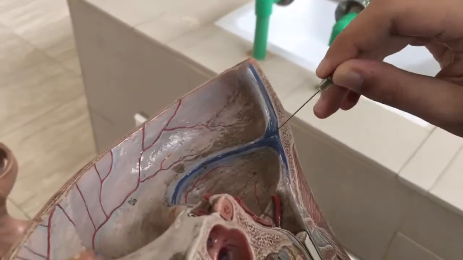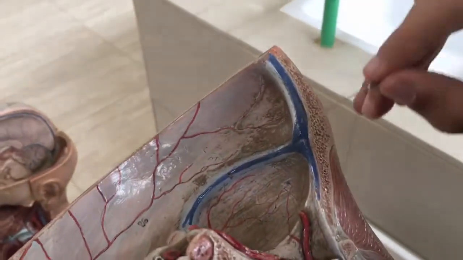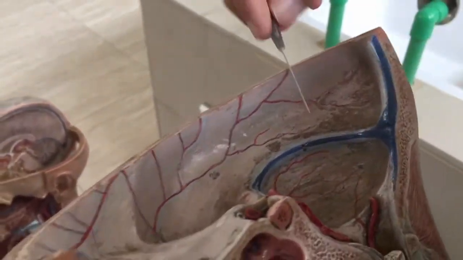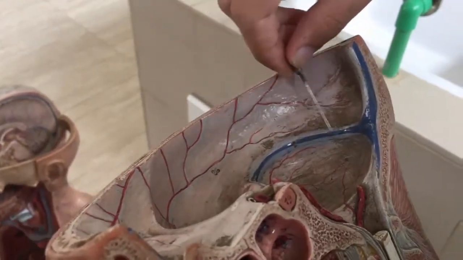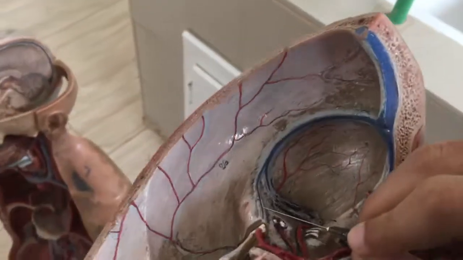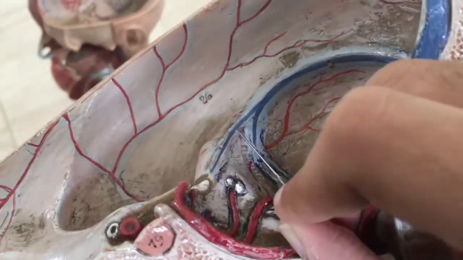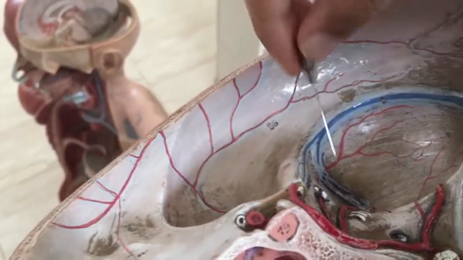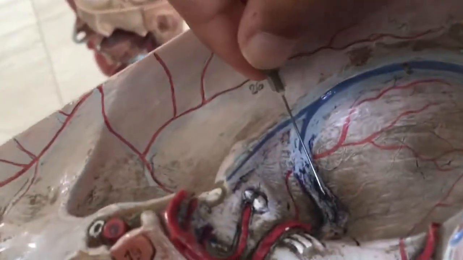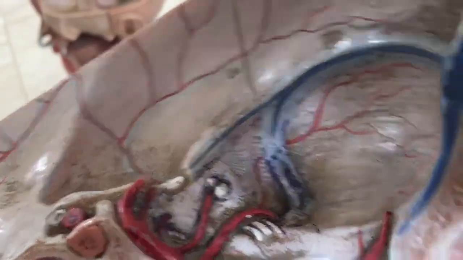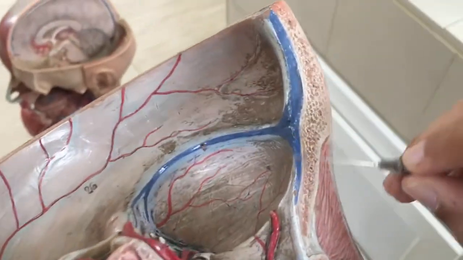Here is the confluence of sinuses. This is the transverse sinus. This is the superior petrosal sinus. This is the sigmoid sinus. This is the occipital sinus.